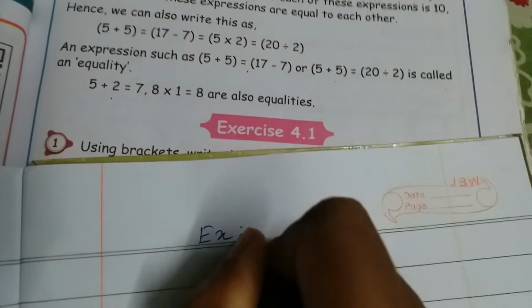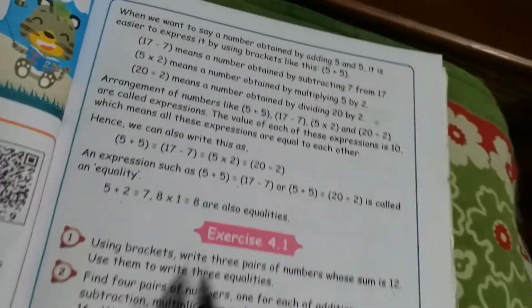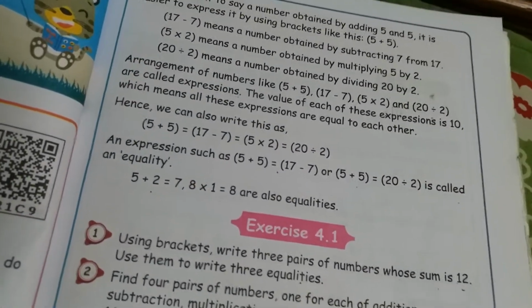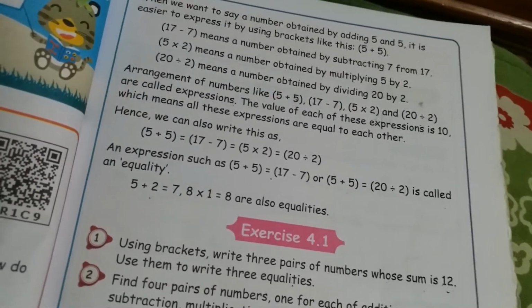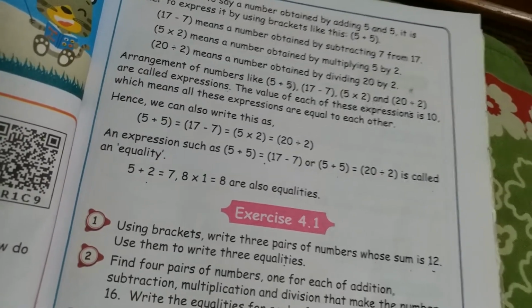Exercise 4.1. First sum. Write 3 pairs of numbers whose sum is 12. So if the sum is 12, we have to add 2 numbers that make 12. So 10 plus 2 is 12.